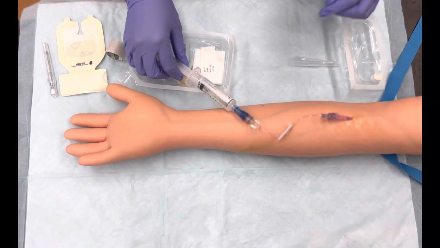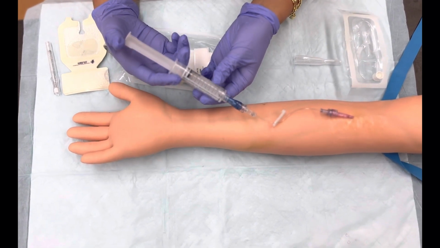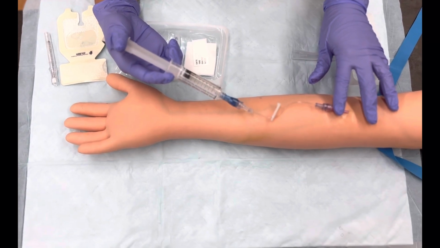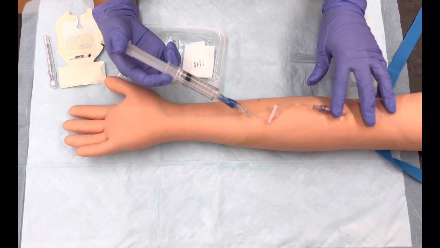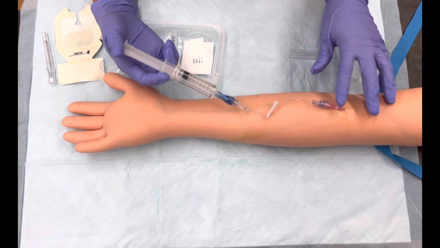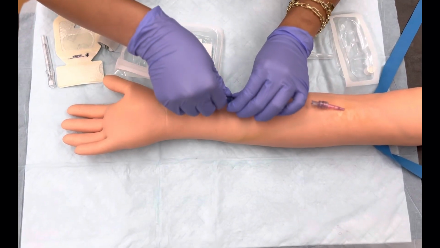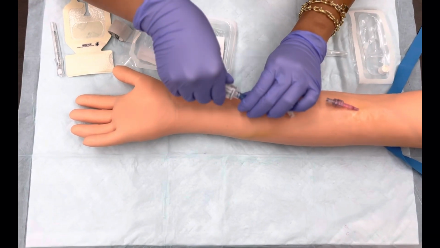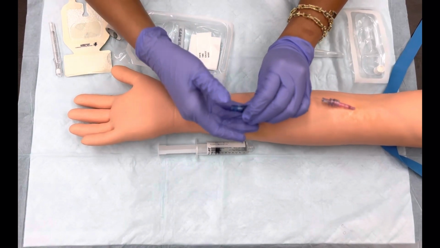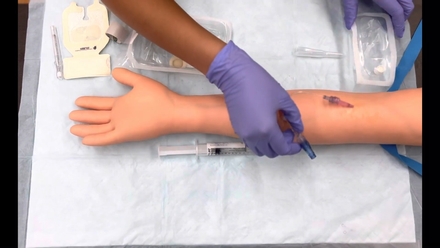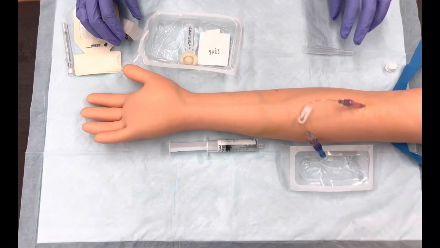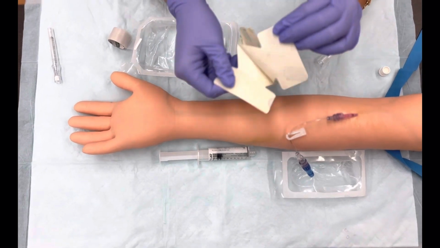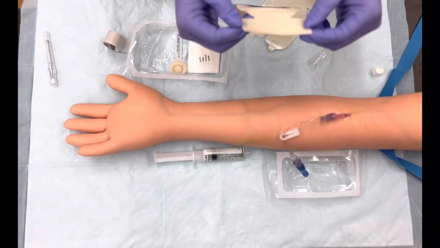Before the next step, you must remove the tourniquet. Then, flush the vein with saline from the attached pre-filled syringe. Once the vein is flushed, remove the syringe. Secure the catheter and then apply the appropriate sterile dressing over the site properly.